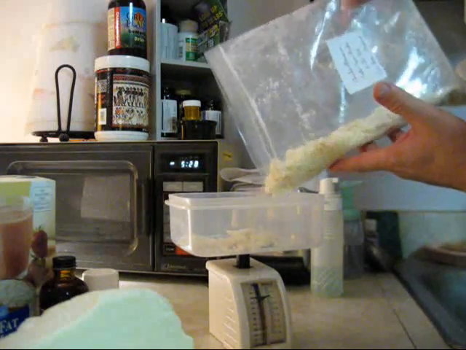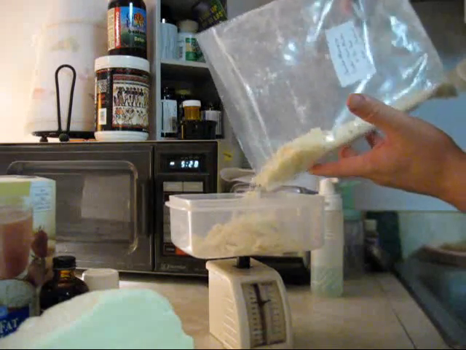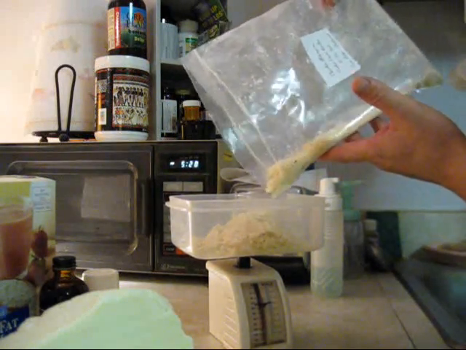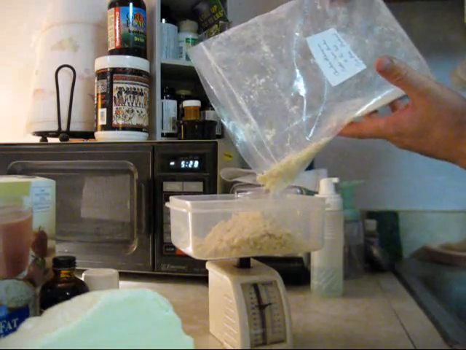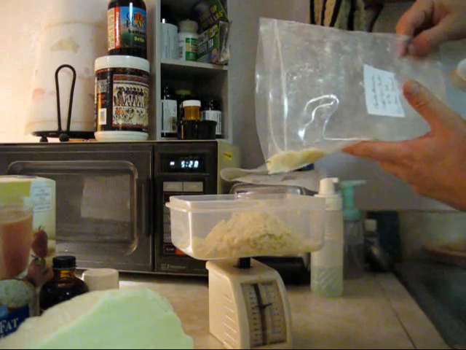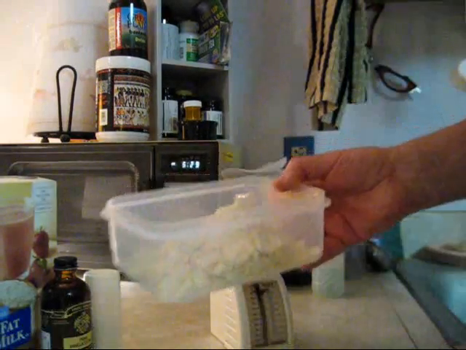Oh, there's 1 ounce. There's 2 ounces. A little more. There's 3. Oh, look at that. It's almost perfect. So that's about 4 ounces.